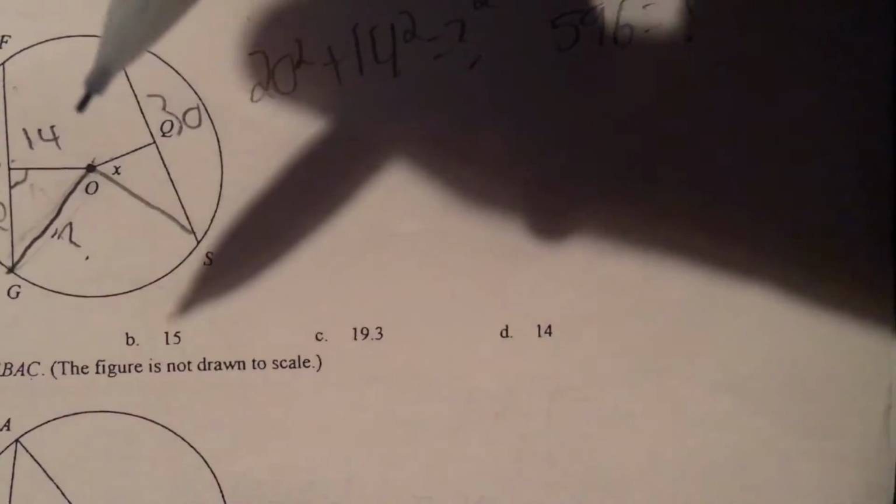Now we're going to draw this hypotenuse in, or not hypotenuse. Well, yes, it's the hypotenuse, but I meant to say radius. And we'll put 24.4. But I'm going to keep this number saved in the calculator so we'll have a more accurate calculation.